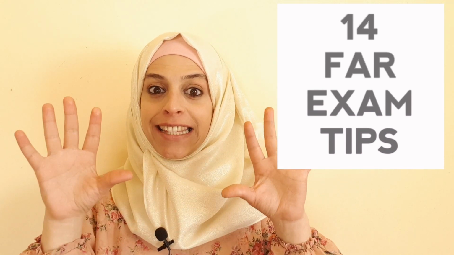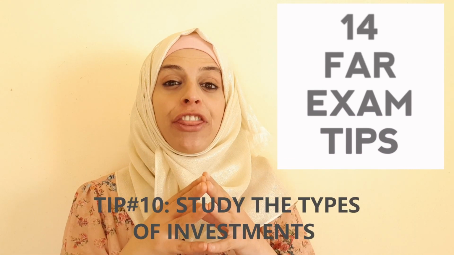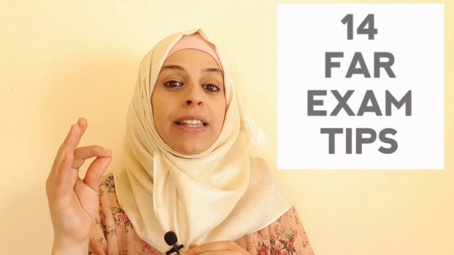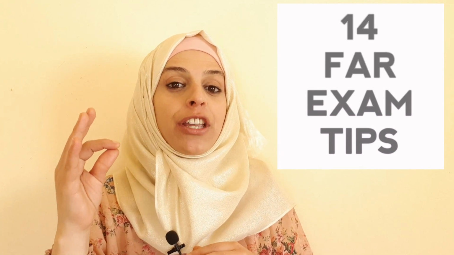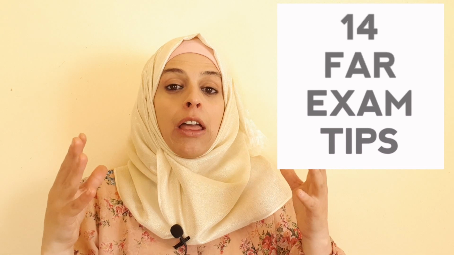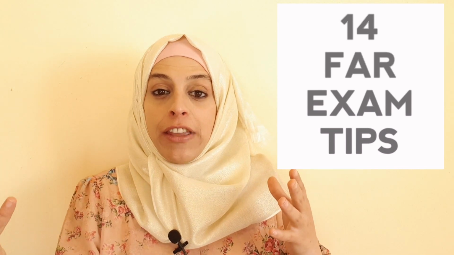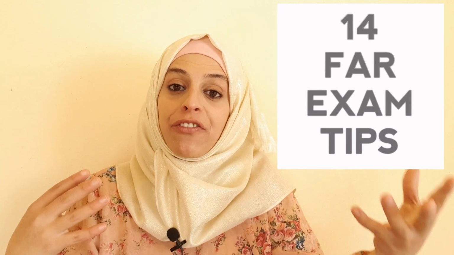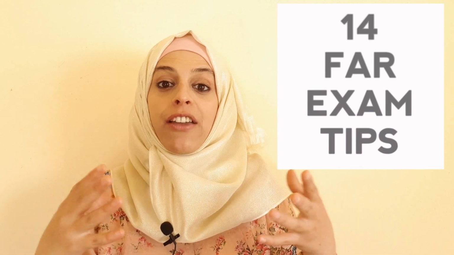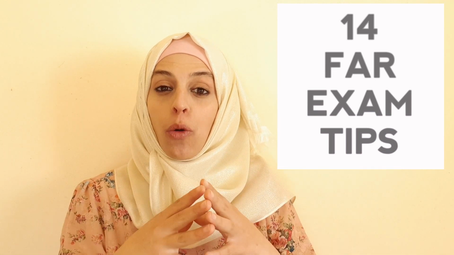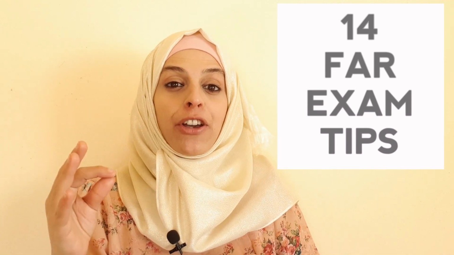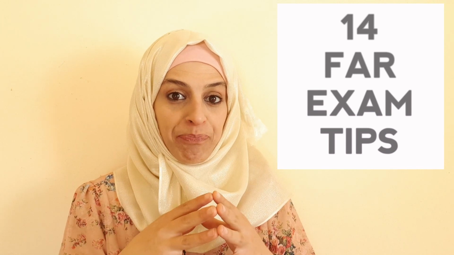Tip number 10. Learn the different types of investments and the valuation methods for each type. When to use the equity method and when to use the fair value method, including the investments in bonds and stocks. So make sure to learn all these methods for investments.